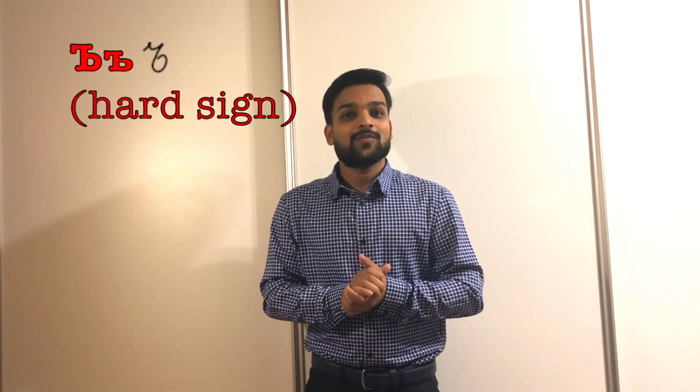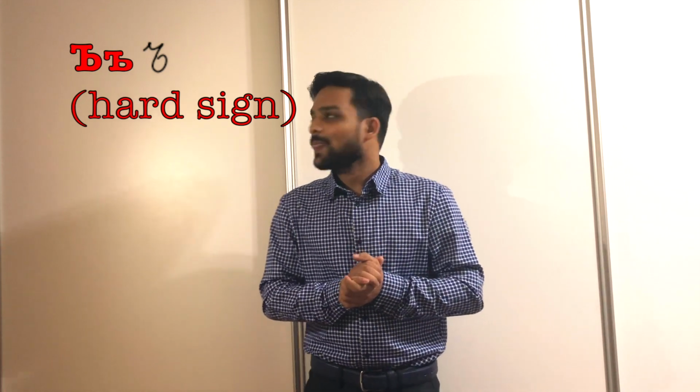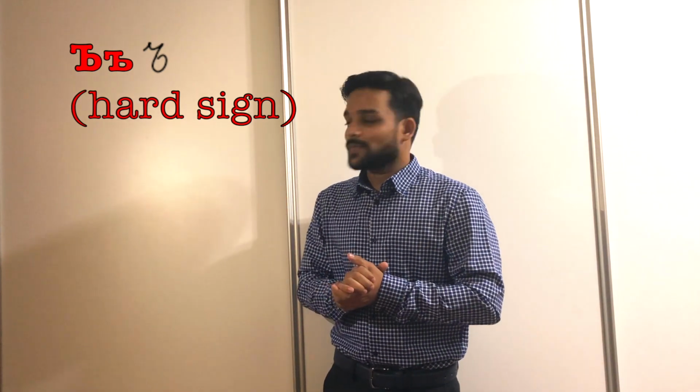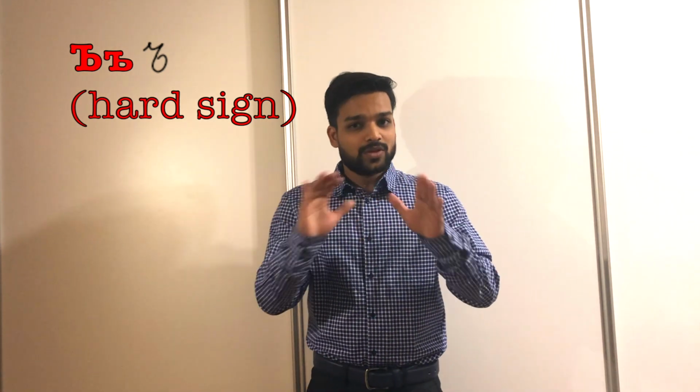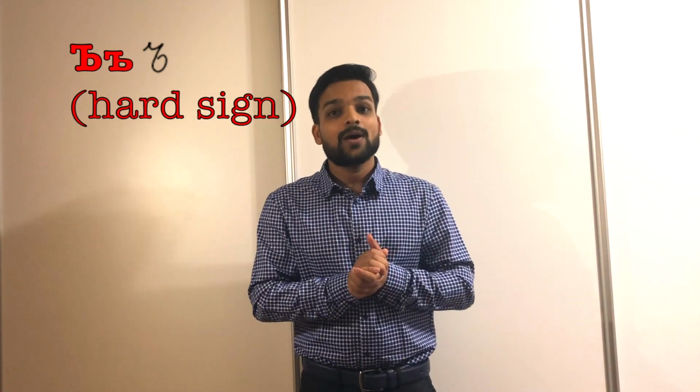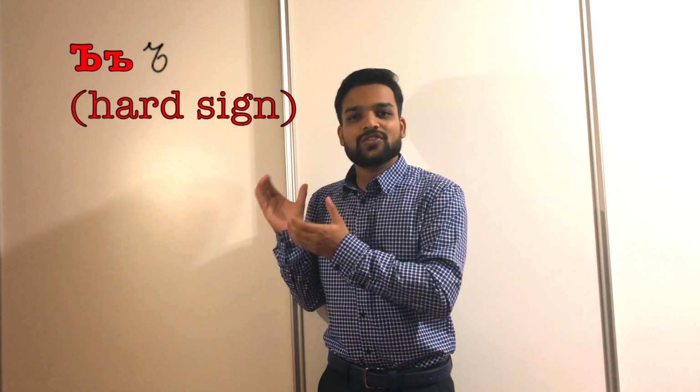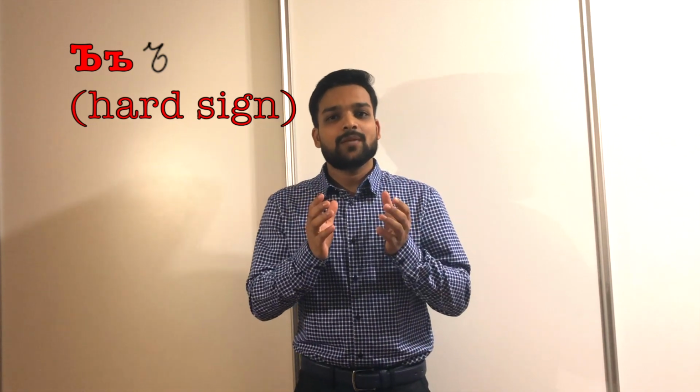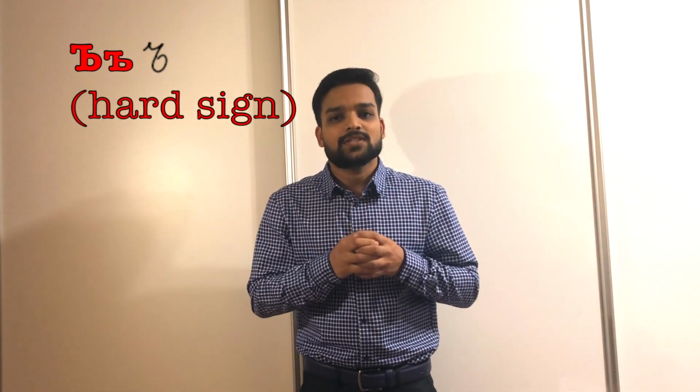The next letter is the hard sign. As I have already told you, Russian has two signs also. So this is the first. The hard sign has no sound, as I have told you earlier, but it is generally used to make a pause between two syllables in a word.